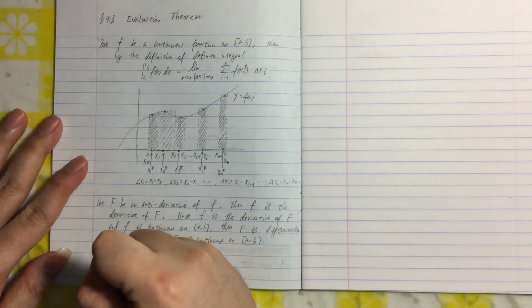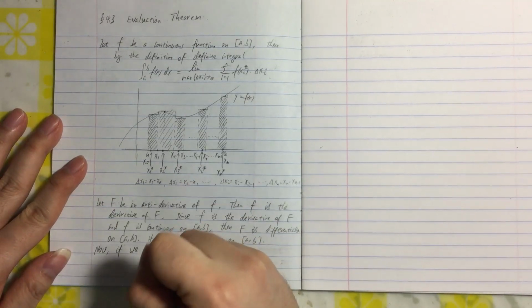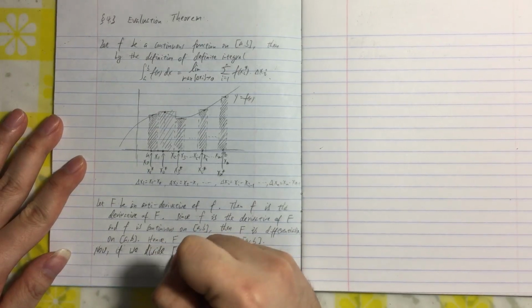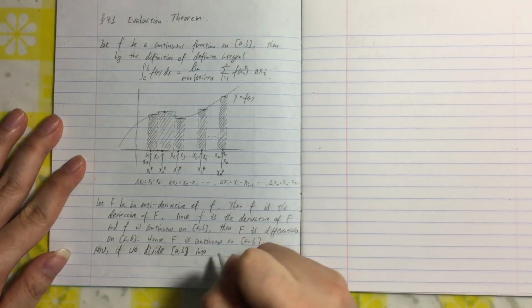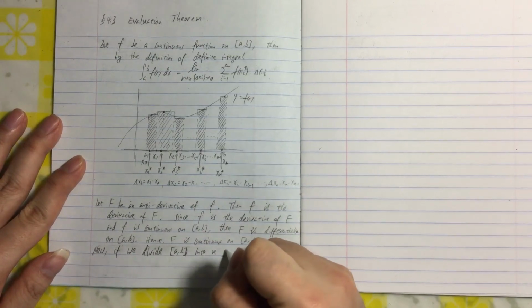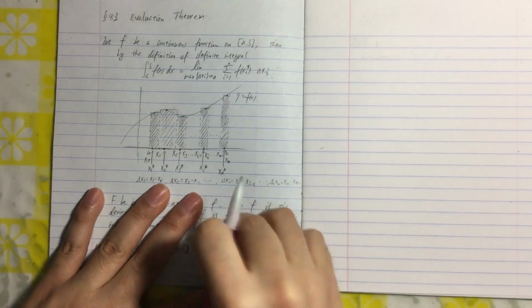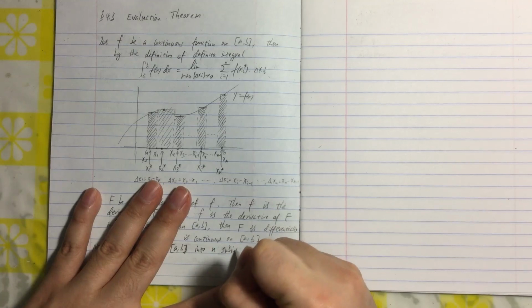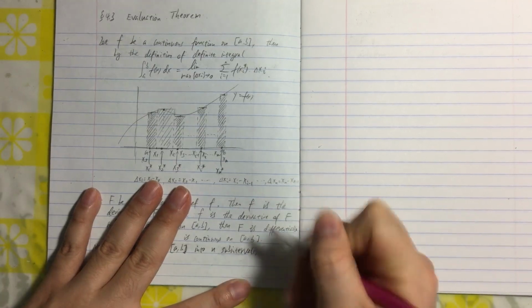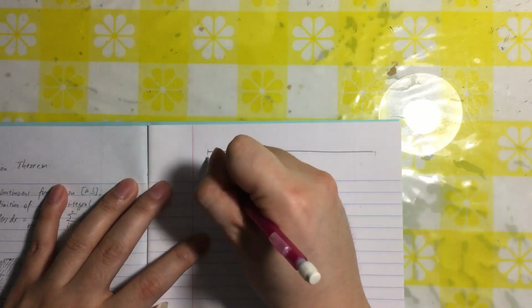Now, if we divide the interval AB into n subintervals, it looks like this. That's interval AB.